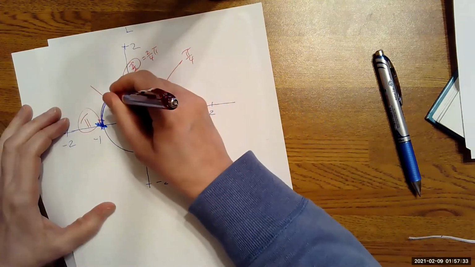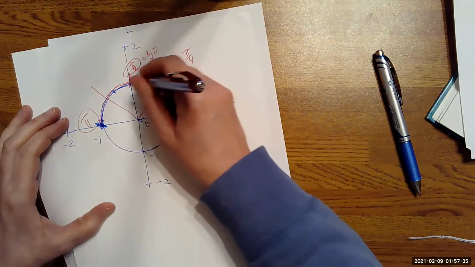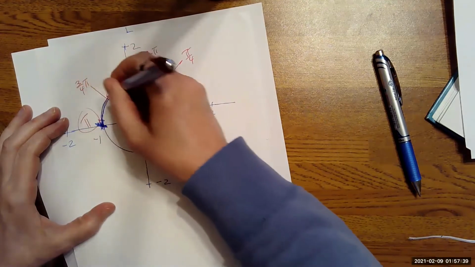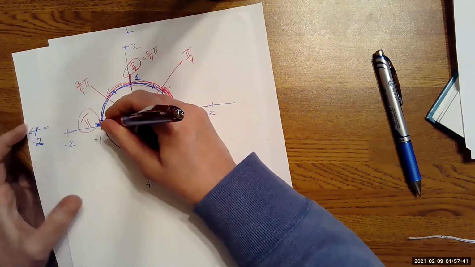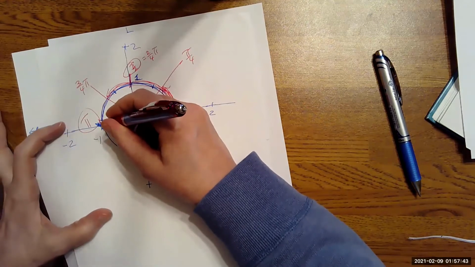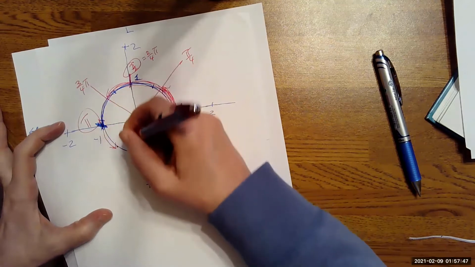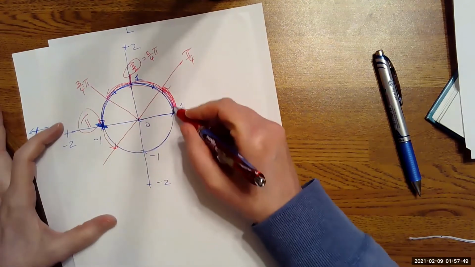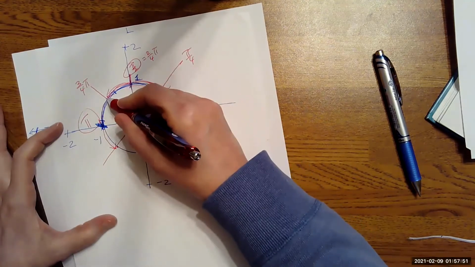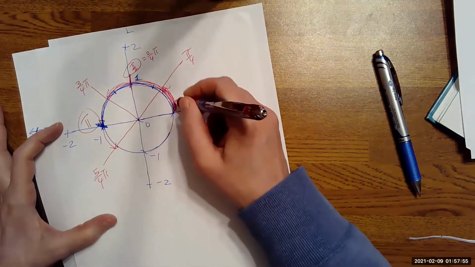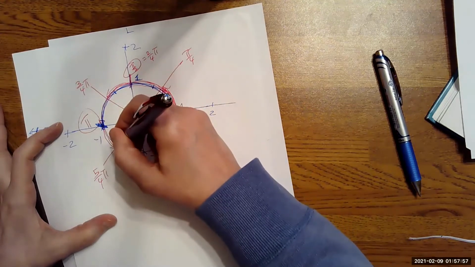So we go another little bit. So that's 1, 2, 3/4 pi. Gets us here. 4/4 pi is the same as 1 pi. 5/4 pi gets us here. So double check that: 1/4, 2/4, 3/4, 4/4, 5/4 pi. And so that's the length of this curve.